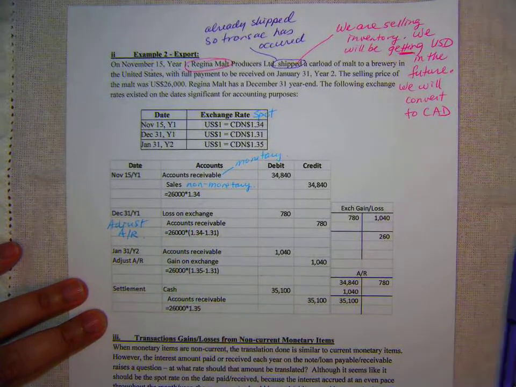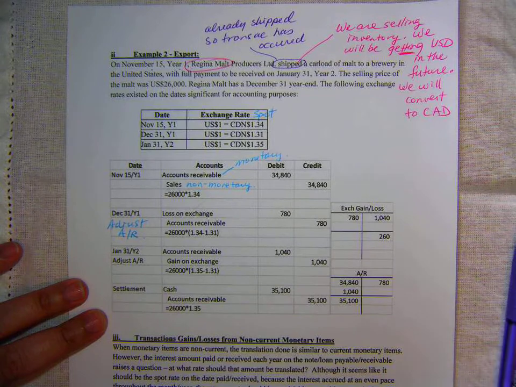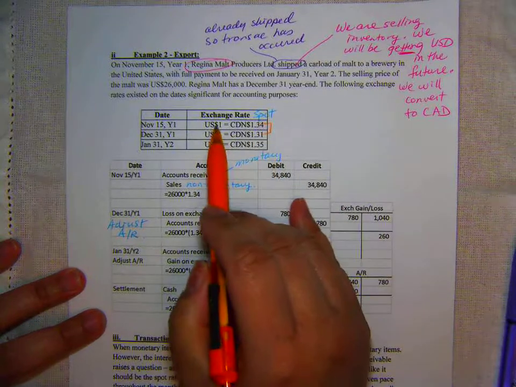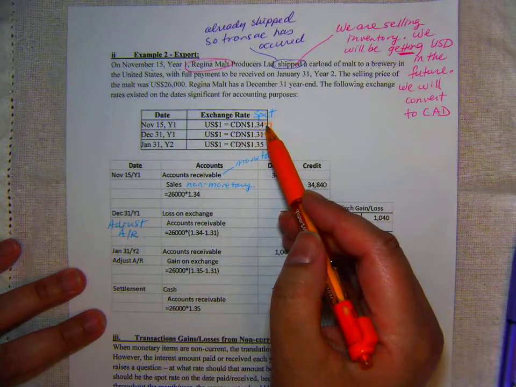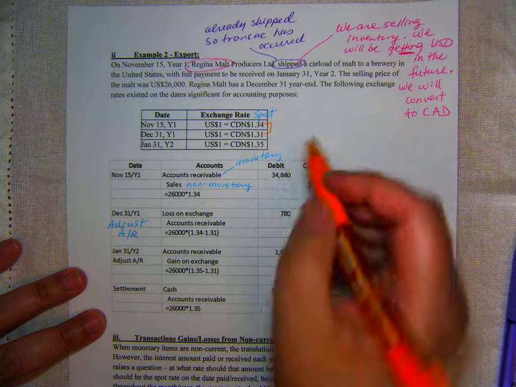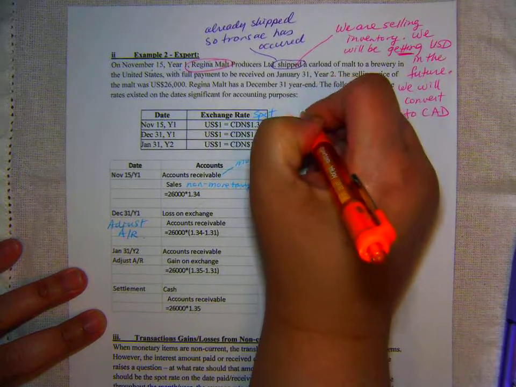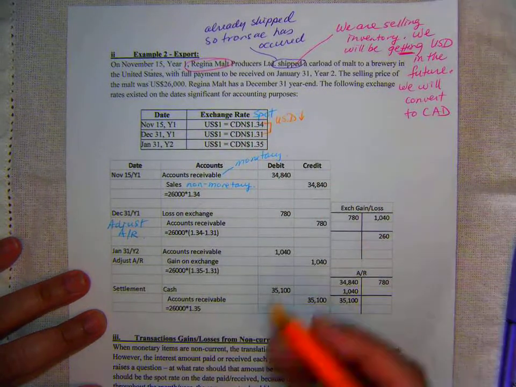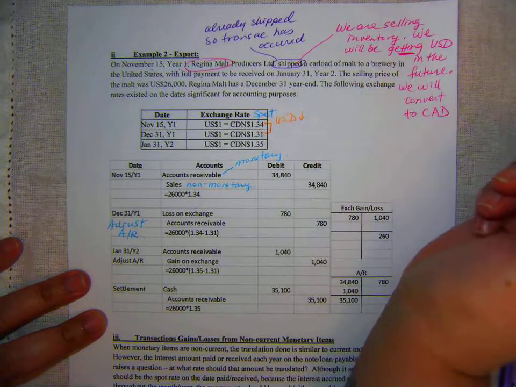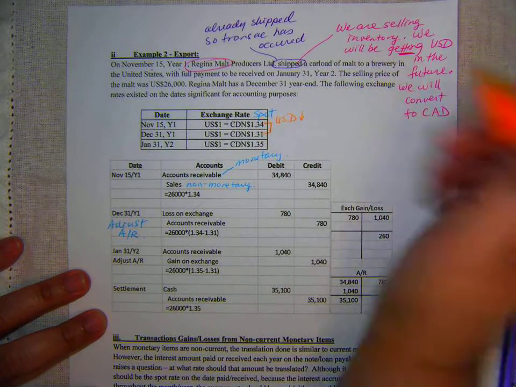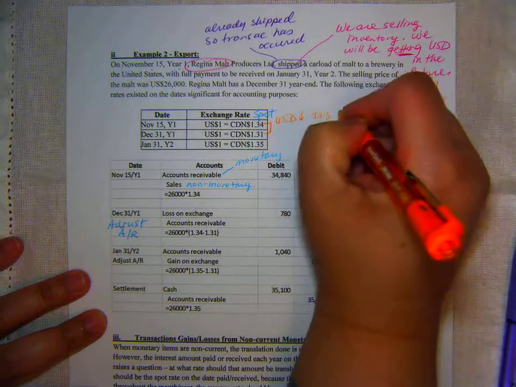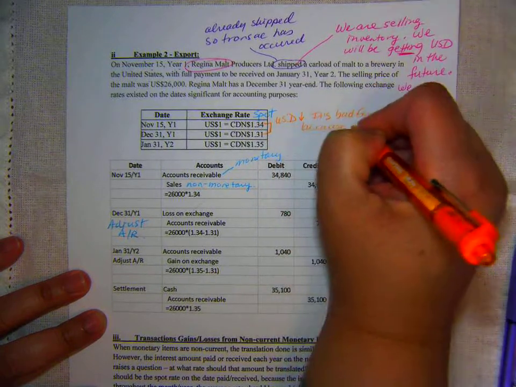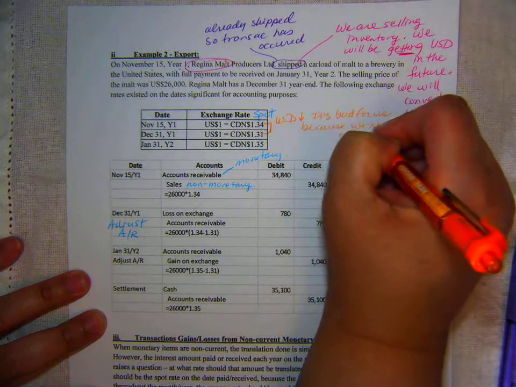Then it's the year end. We have to find out if we had a loss or a gain. So $1 US went from $1.34 Canadian down to $1.31. So the US dollar went down. It got cheaper. If it was a pen, the pen got cheaper. So is that good or bad for us? It's bad for us because we're getting US dollars.